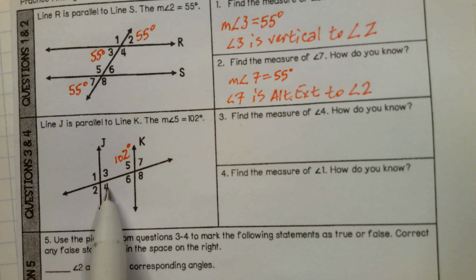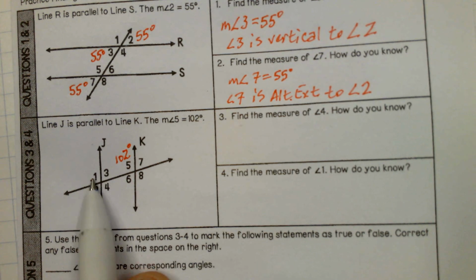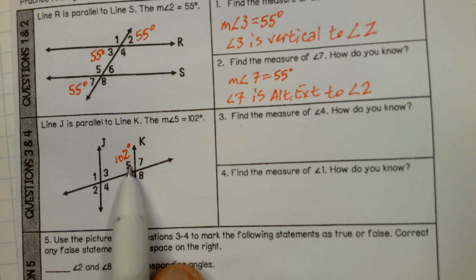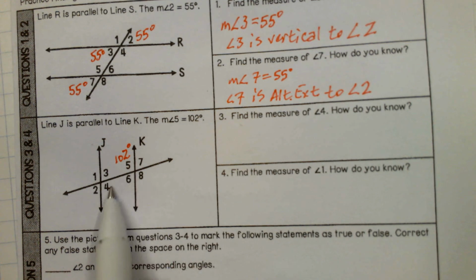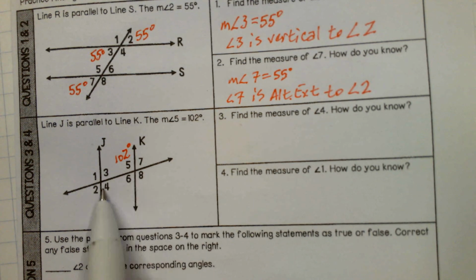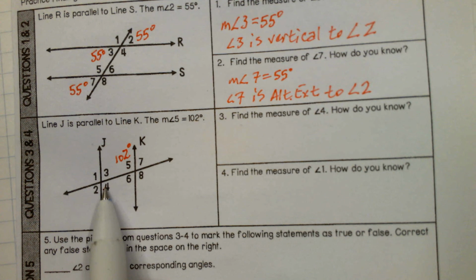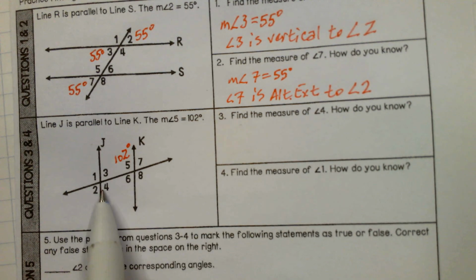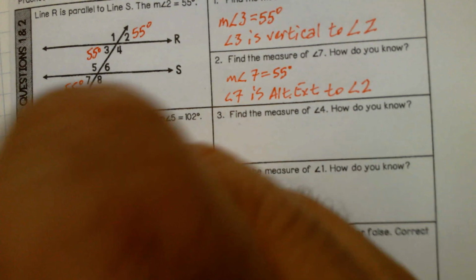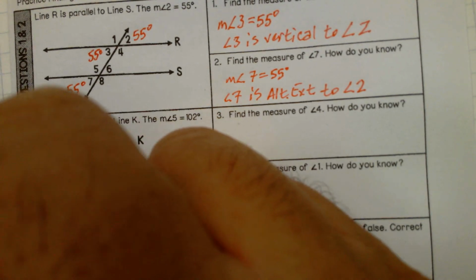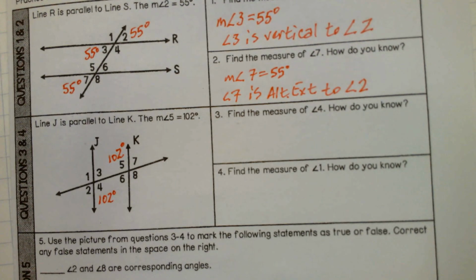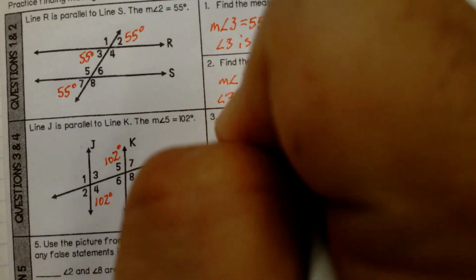Well, angle 4 is vertical to 1, but I don't know anything about 1. I want to connect it to angle 5. How is it connected to angle 5? They're both on the inside, so they're interior. Are they alternate interior or same side interior? Alternate interior, and those are equal. So it has to be 102 degrees too. So the measurement of angle 4 equals 102.